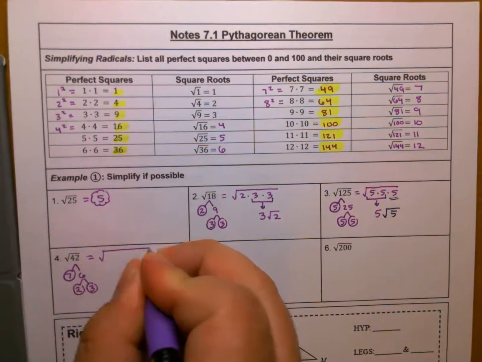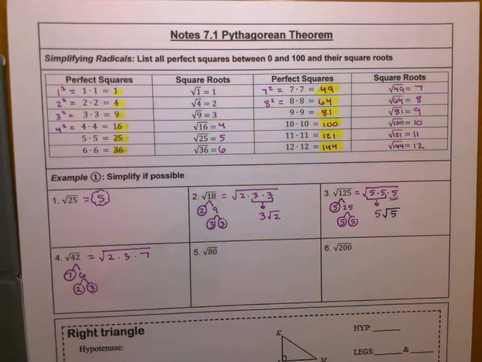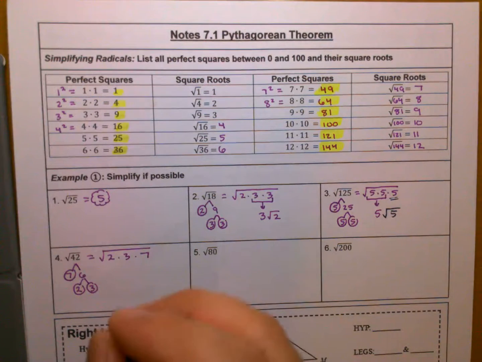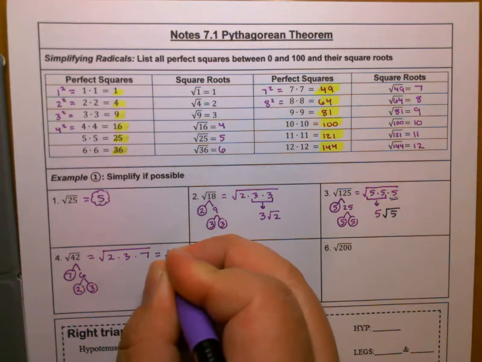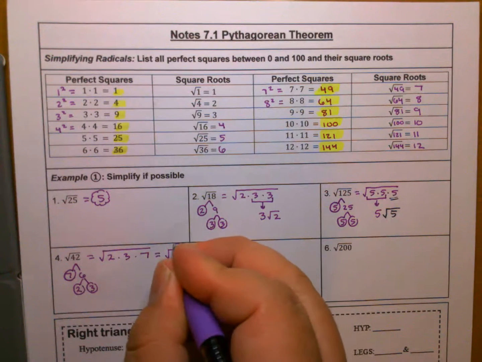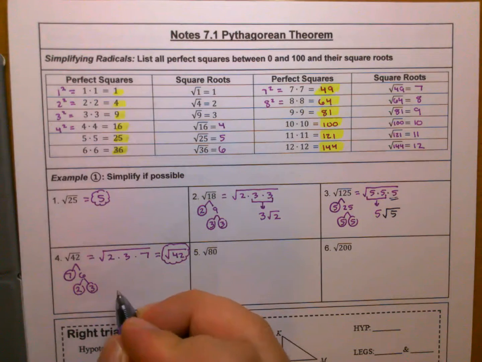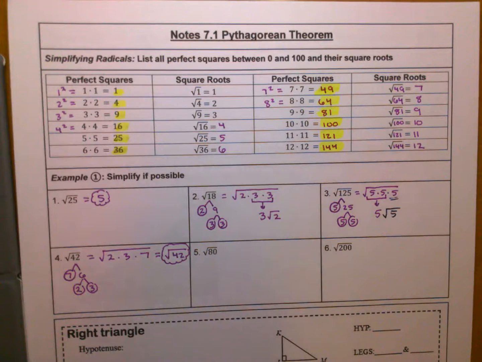So I'm going to put all of this in here. 2 times 3 times 7. And now it's time to start looking for a matching pair, but there is no matching pair. If there's no matching pair, then that just means one thing. I get to multiply all these numbers back, which I already know what it was. It was radical 42. This is my answer. When you don't have anything to bring outside the radical symbol, then you just leave it alone. And then it's okay to leave our answers like that.